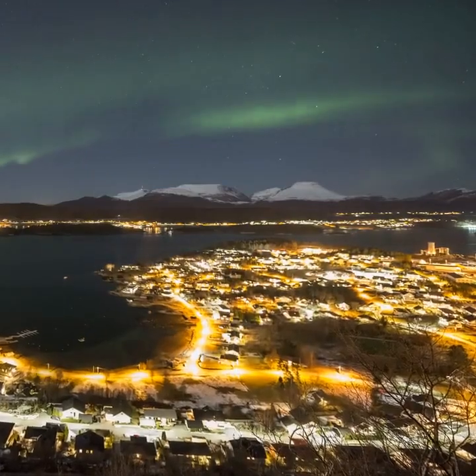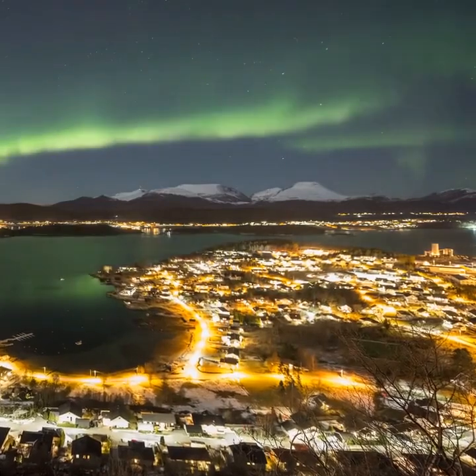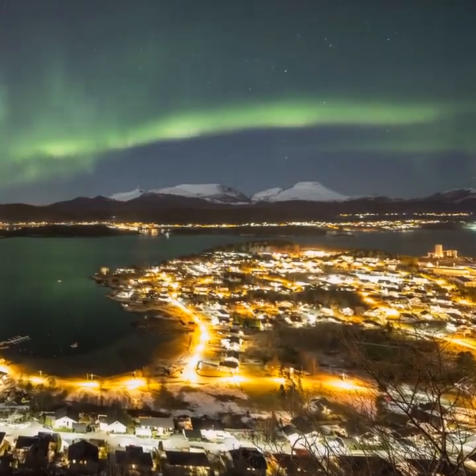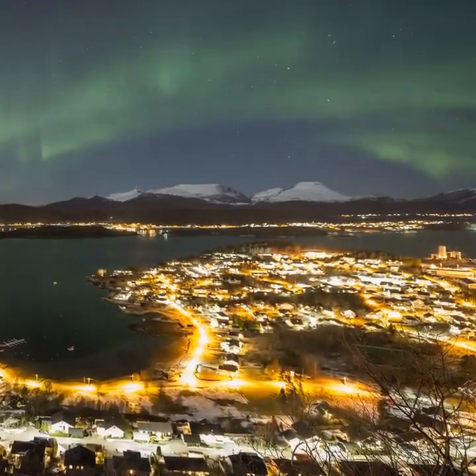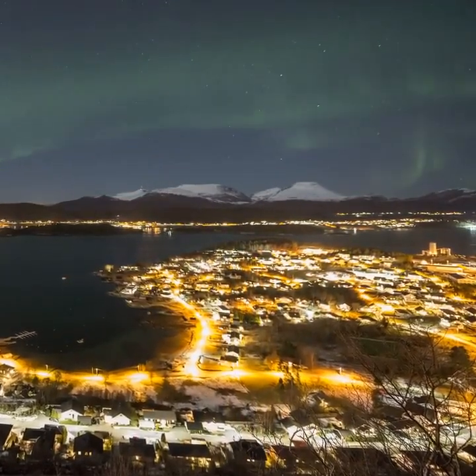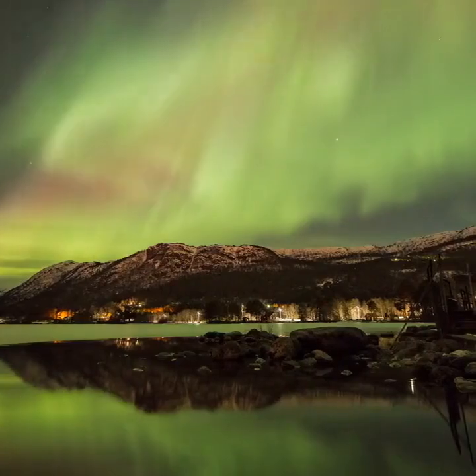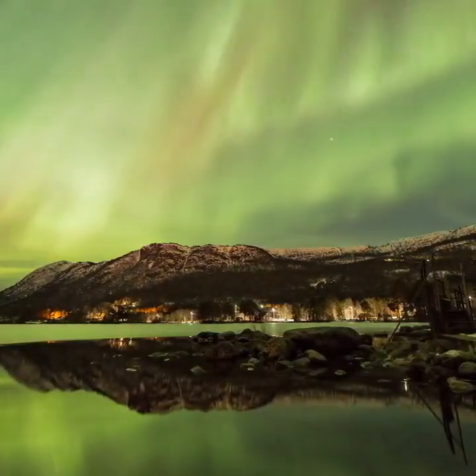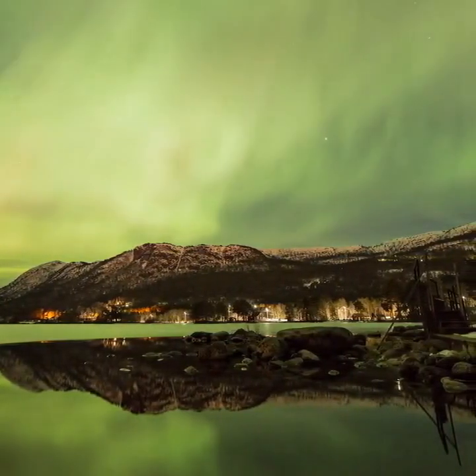Northern lights is the common name for the Aurora Borealis, which is visible in the northern hemisphere. This display is most frequently seen in high-latitude regions like Scandinavia, Canada, and Alaska. The term specifically refers to auroras in the north, not those occurring in the southern hemisphere.